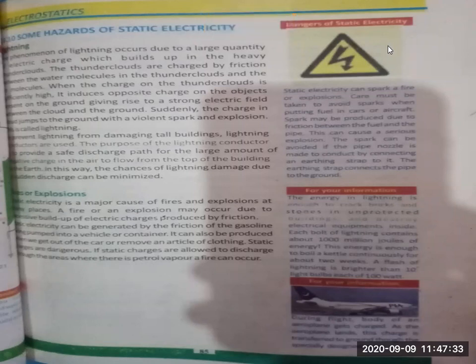Here the same principle applies: the cloud has a positive charge and the ground is negatively charged. So when thunder and lightning come, it can damage the people standing on the streets, the walls, and the buildings. The lightning in the thundercloud damages the building. So how does it damage the building?